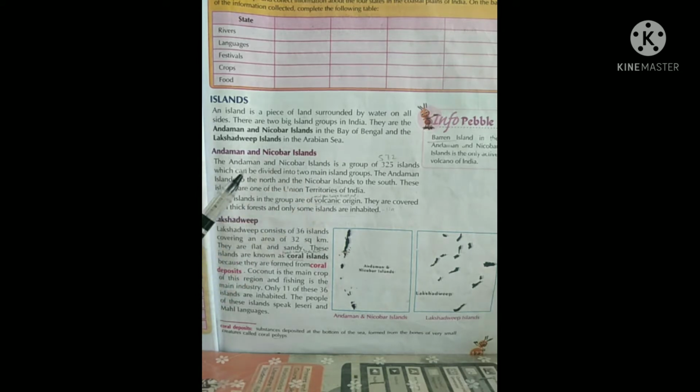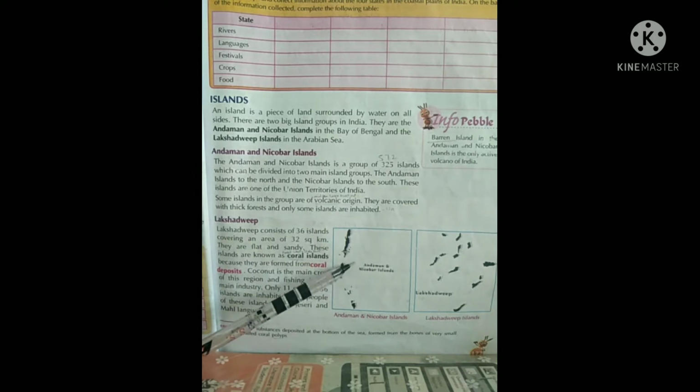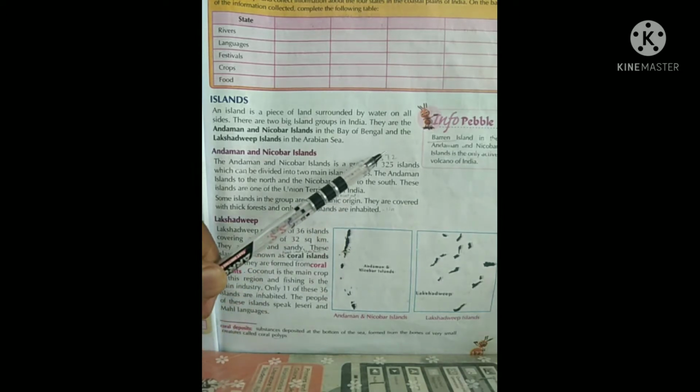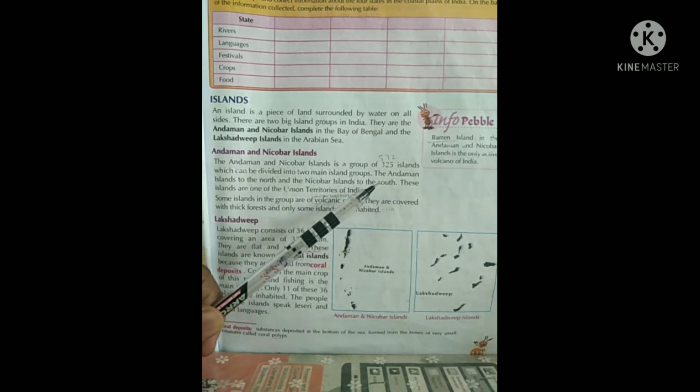You can see here, the Andaman and Nicobar Islands is a group of total 572 islands, and they are divided into two main island groups. That is the Andaman Islands. This is the Andaman Islands, in the north, and the Nicobar Islands to the south. It looks towards the southern part. This Andaman looks like the northern part of the islands. This is the southern part of the islands.